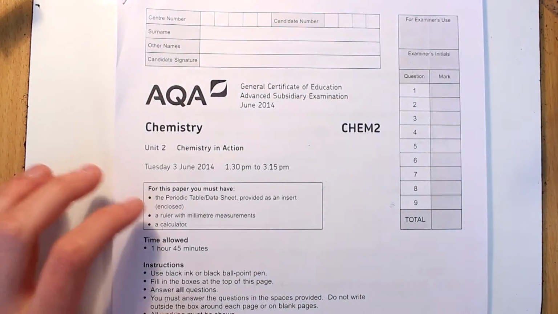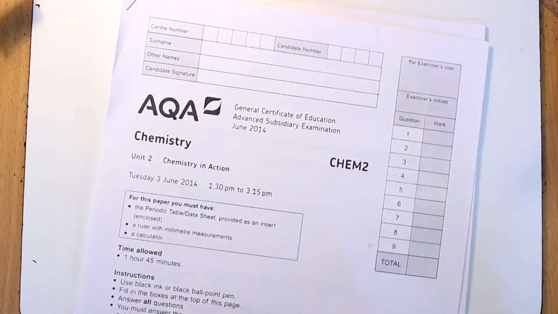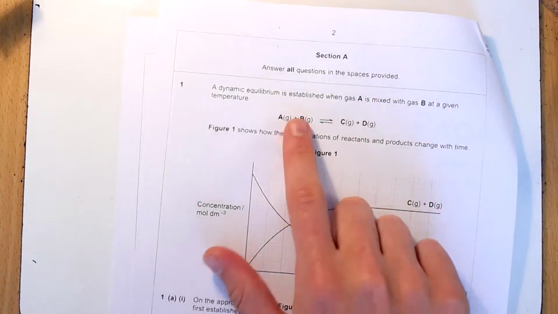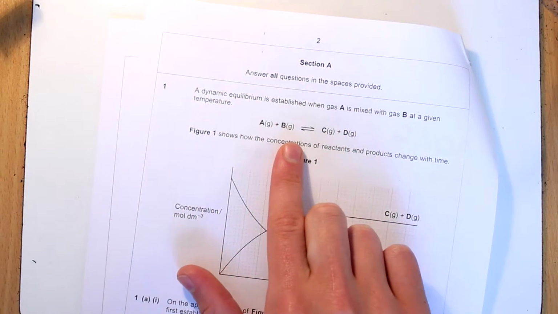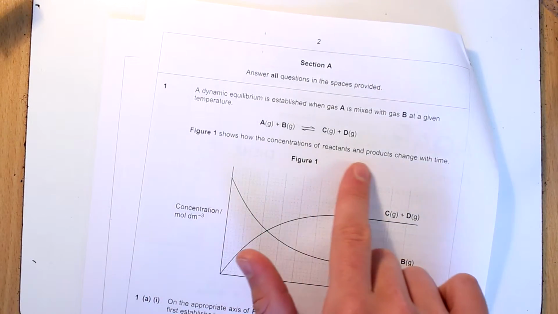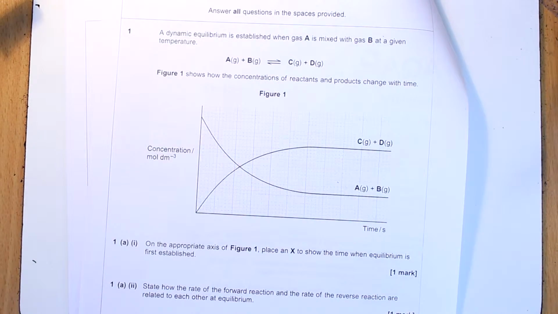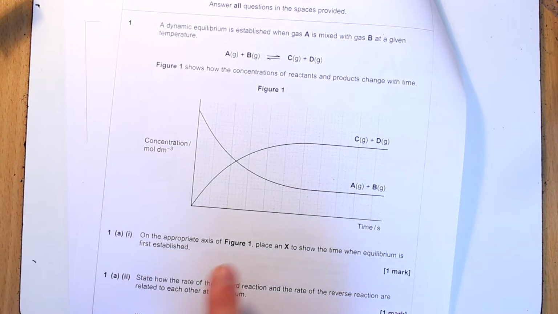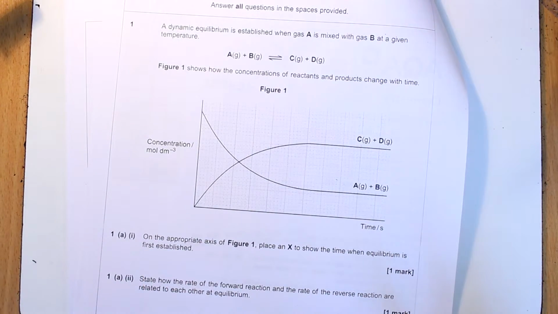Okay, so once again, I have the June 2014 past paper, and we're just going to run through it for some real life questions that you'd actually get asked. So it actually turned out this is on the first page. A dynamic equilibrium is established when gas A is mixed with gas B at a given temperature. Show how the concentration of reactants and products change over time. Okay, so this is a graph I haven't actually been through, and question 1A asks, on the appropriate axis on figure 1, place an X to show the time when the equilibria is first established.